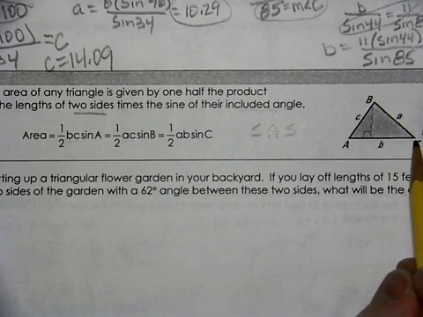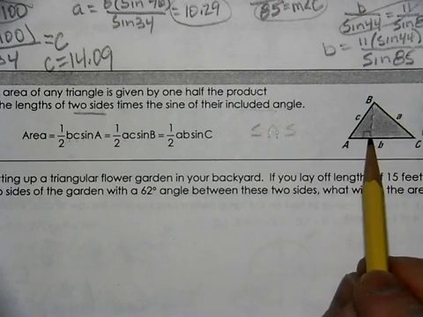We don't have angle C, because that would happen farther out.